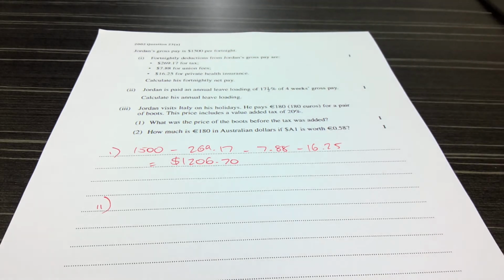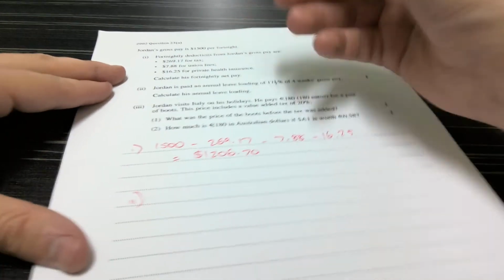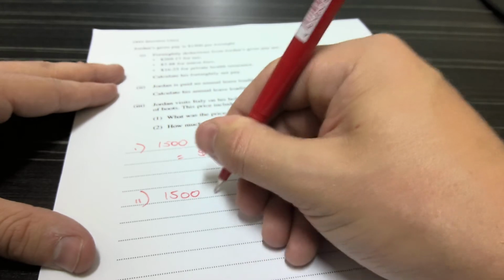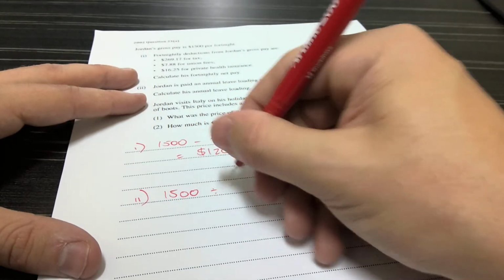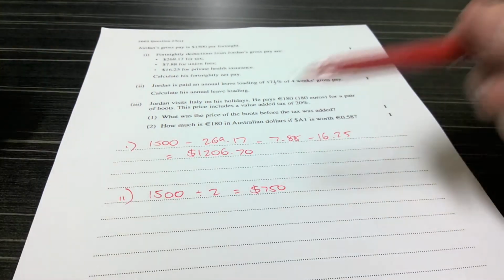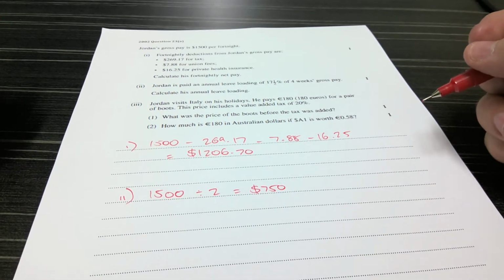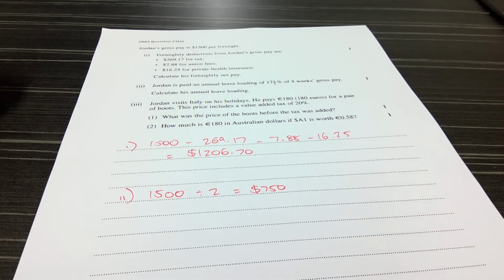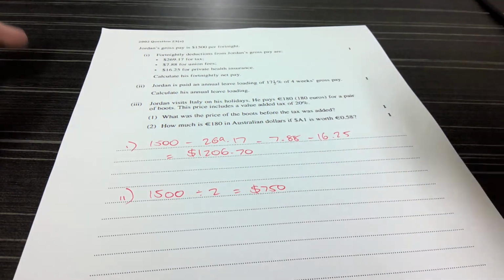So note that this question isn't asking for his total leave, his total pay when he's getting annual leave. It's just asking for the leave loading. So we're going to get this $1,500 per fortnight. And what we should really do is divide it by 2 to get $750 per week. Now that we've got $750 per week, in this particular question, you didn't need to do this because, of course, you could have just done, well, I'll show in a sec.